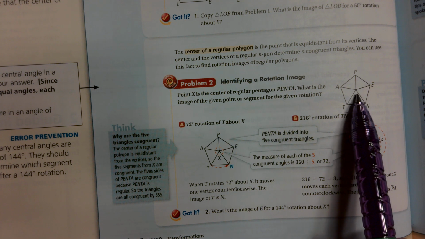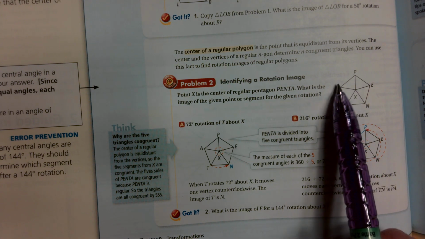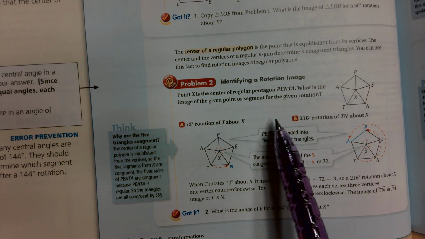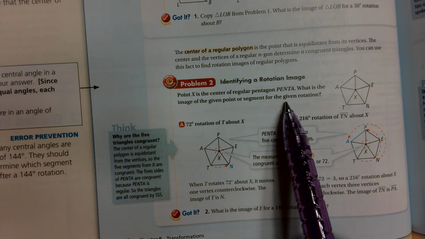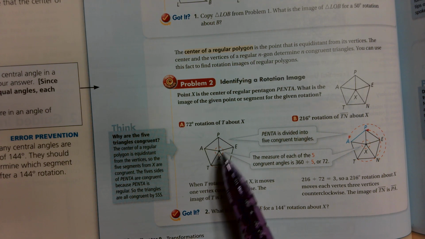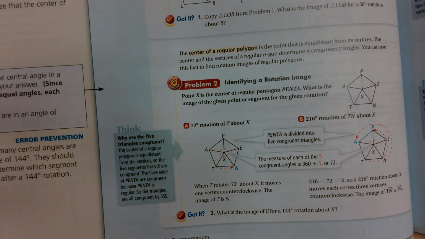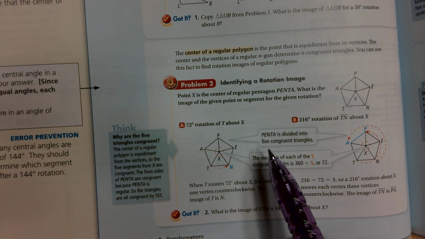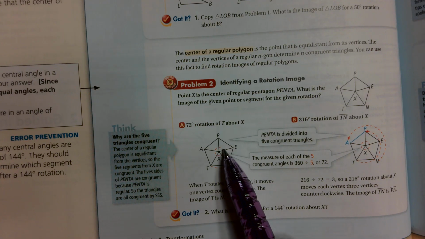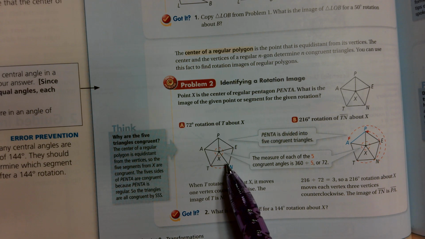So here's the deal. We can rotate like this E, and it can rotate around here. But when it tells us, what if we rotate T around X 72 degrees? Well, you can figure that out without using a protractor, because you know that all the way around in the middle here is 360, a full circle.